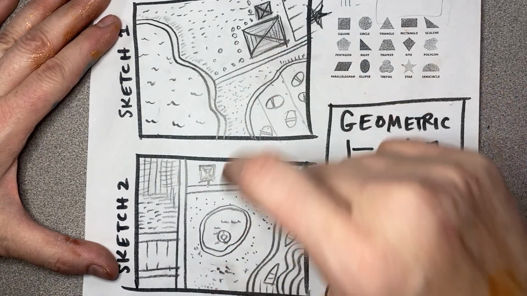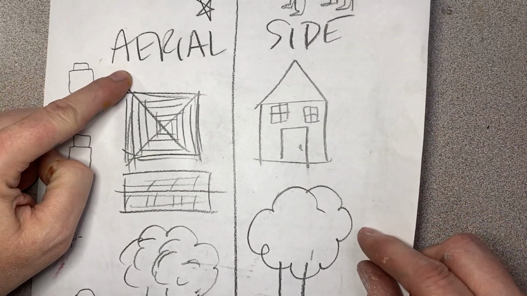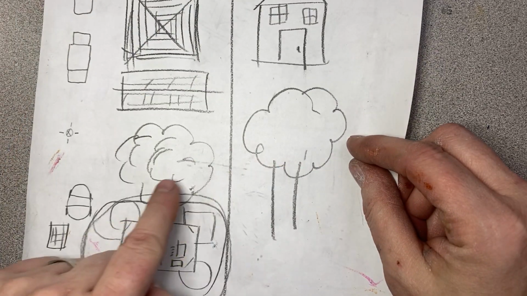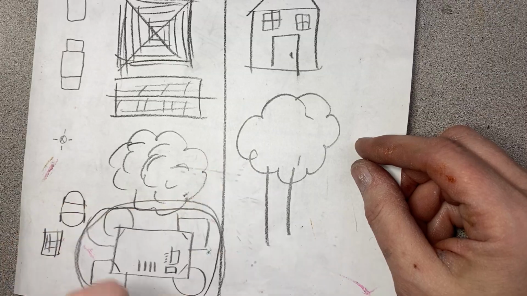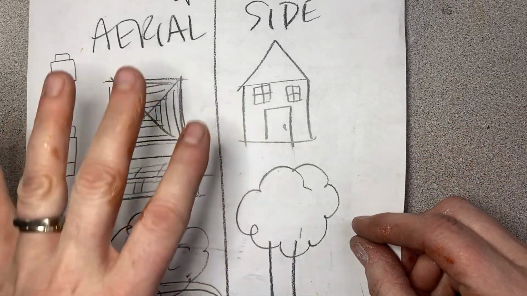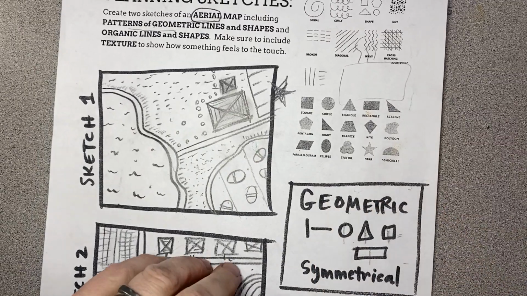So I had students create 2 different maps. Again, we really talked about the difference between an aerial view and a side view. Developmentally, for kids in 4th, 5th grade, this can be a harder concept. So this is developmentally right on track, to see if they can understand the difference between those.